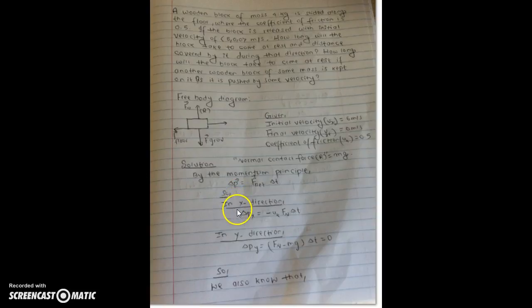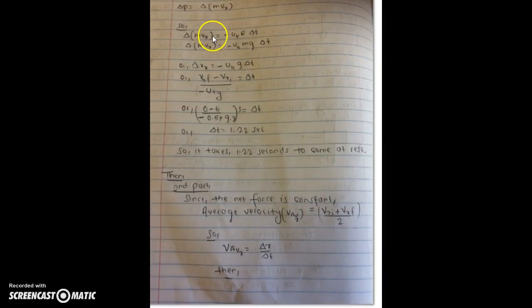So in the x direction, del px is given by minus μk, the coefficient of friction, times the normal force times del t, and similarly in the y direction the change of momentum is equal to the net force, R minus mg, times del t, which is equal to 0, which means we have no change of momentum in the y direction. And we also know that change in momentum is equal to mass times change in velocity in that direction.